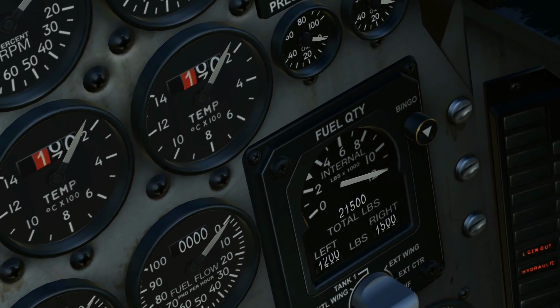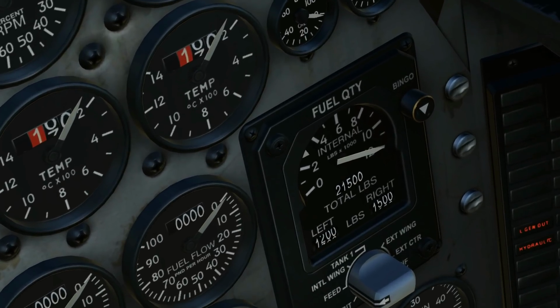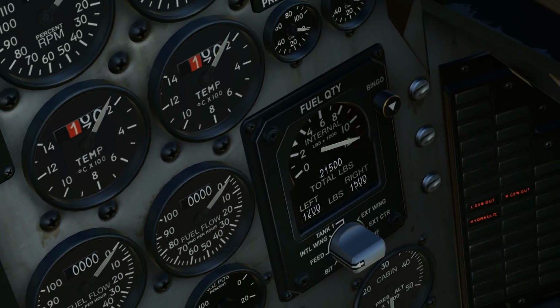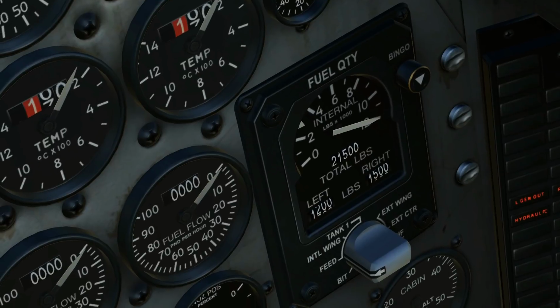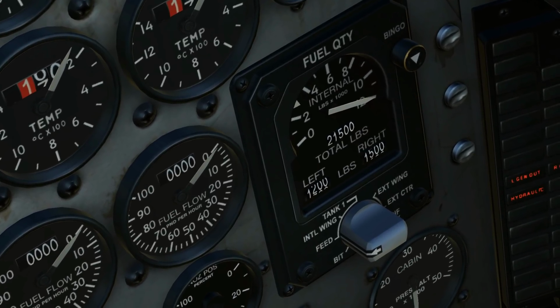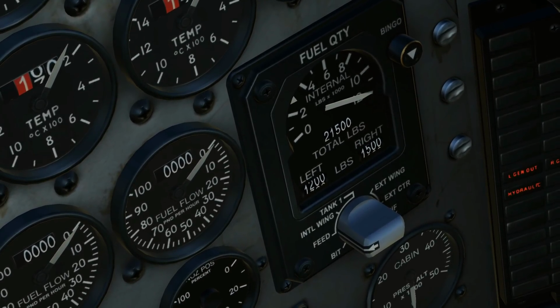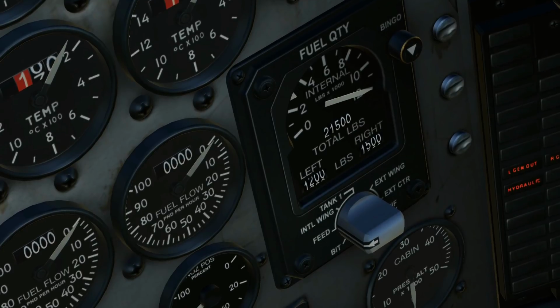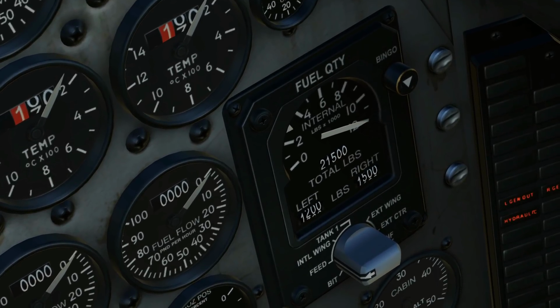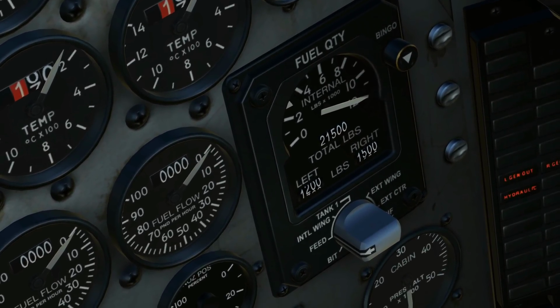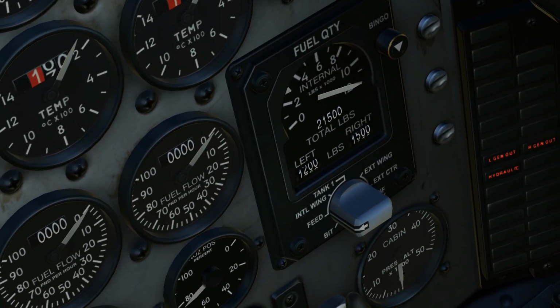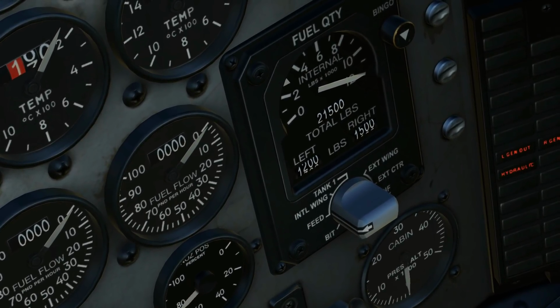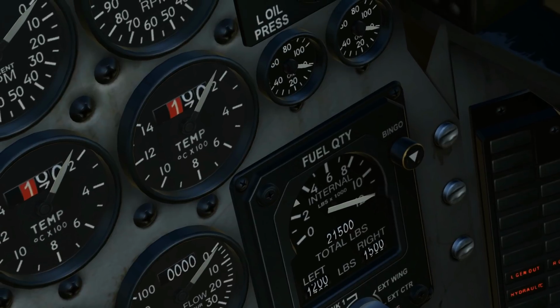So you've got a lot of that fuel in the tanks. What's left and right? I don't think it's tanks because it indicates different things. So you see that knob right underneath it. It shows feed, left wing, internal wing, external wing, and tank one. Yeah, so if, for example, you have it on feed tanks, left and right will show different internal tanks. Roger that. And the values of different tanks. And that would be good for weight balance and stuff.